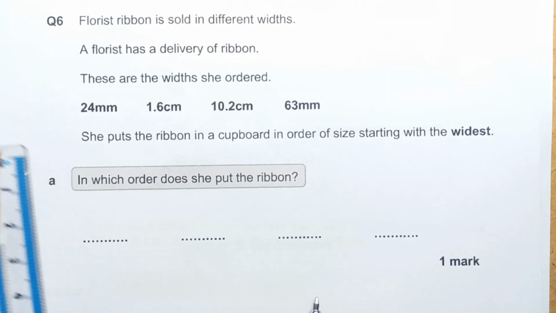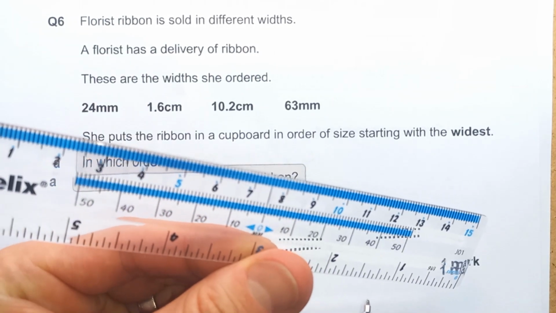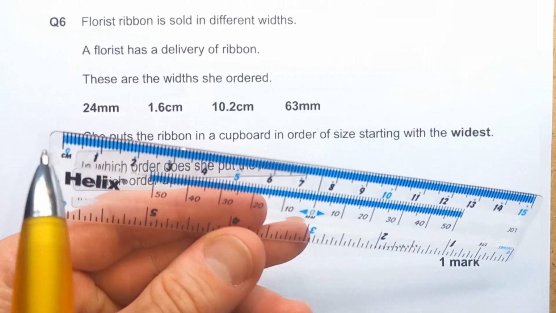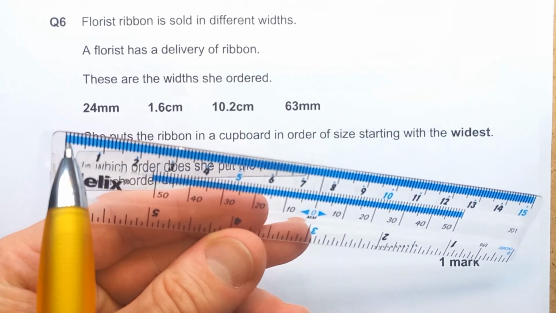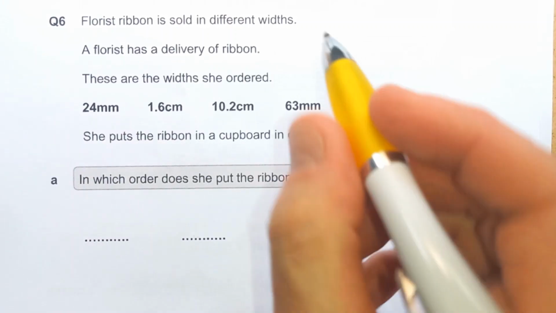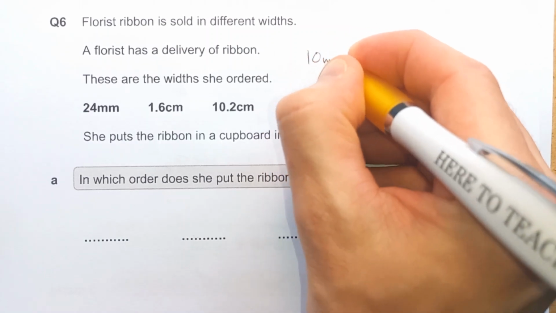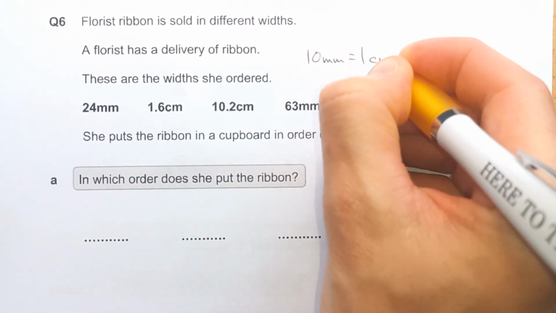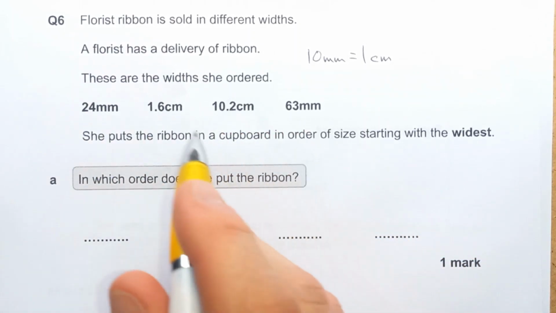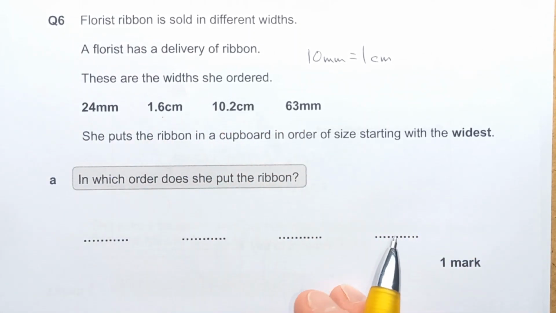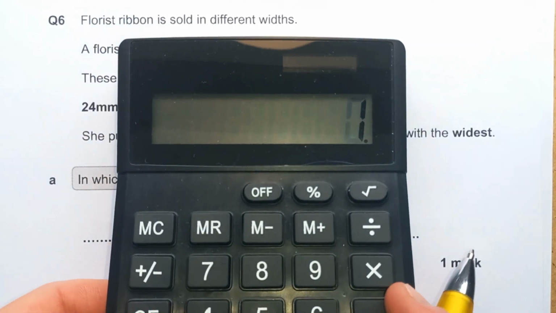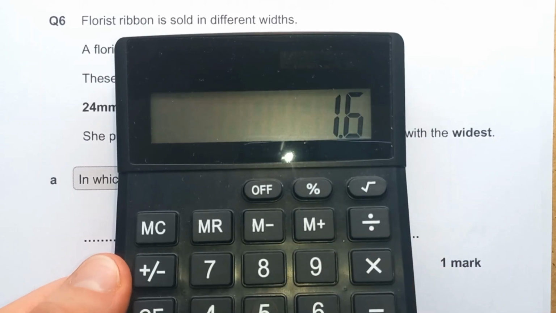Now, if you can't remember, we've got our handy not-calculator, it's a ruler. We've got 1 centimetre on here and it is split into 10 millimetres. So we know 10 millimetres equals 1 centimetre. So let's turn all of these into millimetres. So if we've got 1.6 centimetres, well, we're going to have more millimetres. So we're going to need to do our 1.6 times 10.